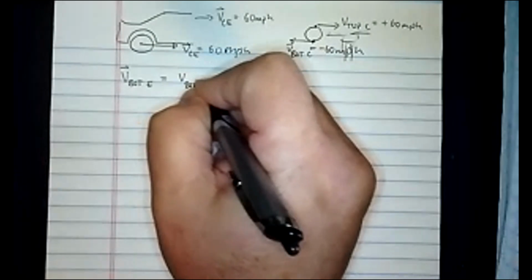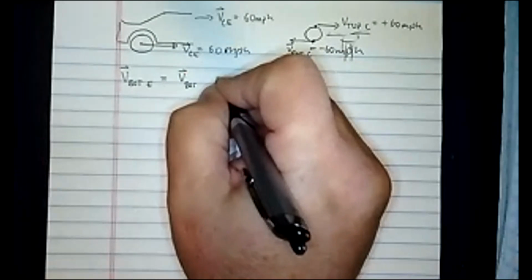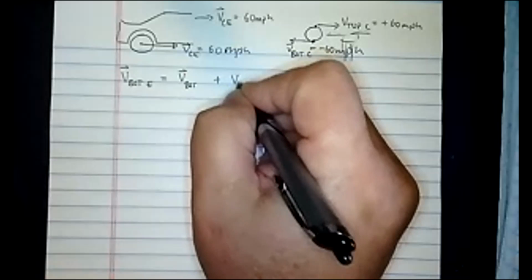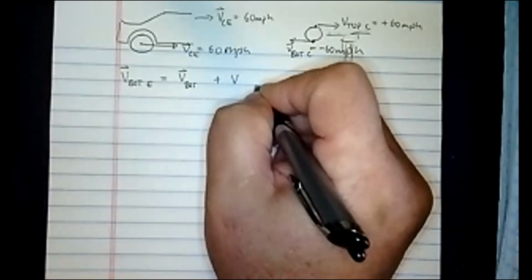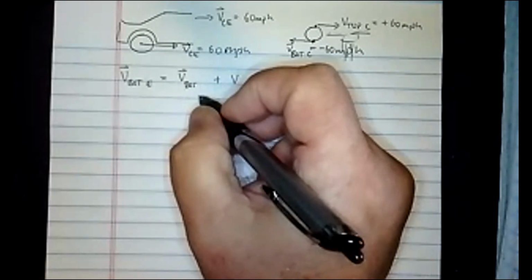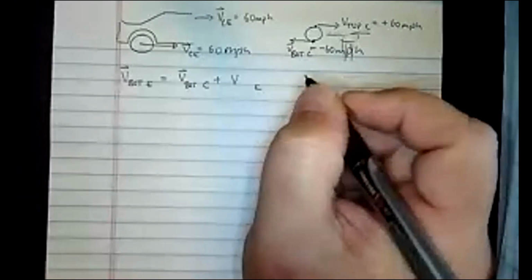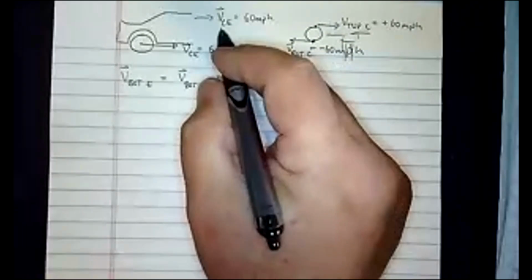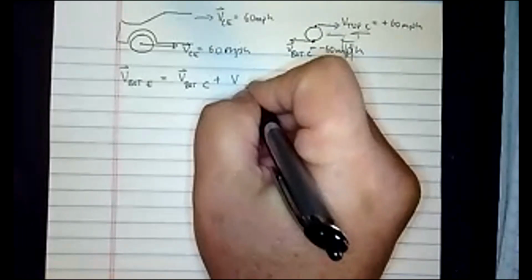So I'm going to say velocity of the bottom, leave it blank, plus velocity, leave it blank, and then put Earth for the last one. So you see the outer subscripts work. Now I just need something to put with this. Well, I look up here and I see that the velocity of the bottom with respect to C is a thing. And then I also see the velocity of C with respect to Earth is the same thing. So I'll put the C here.